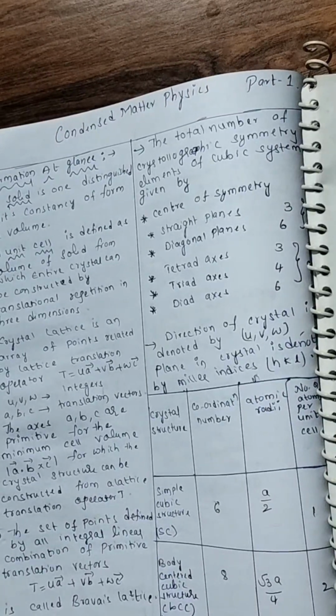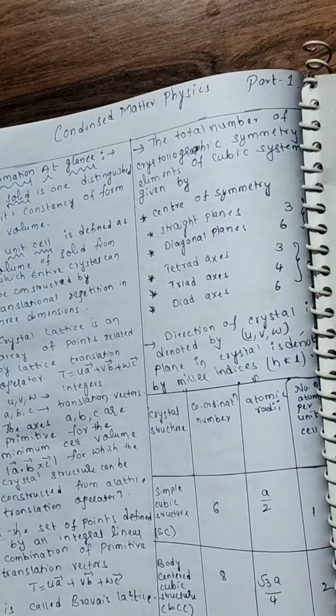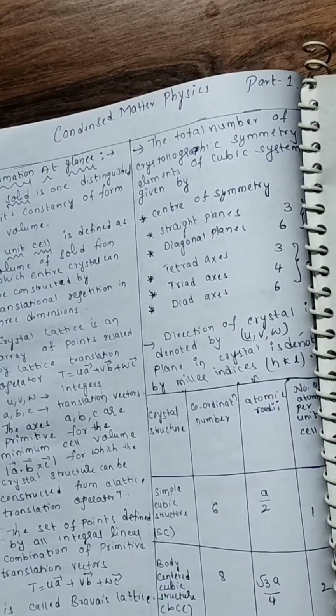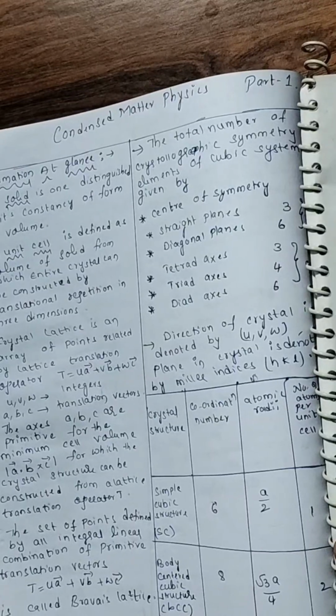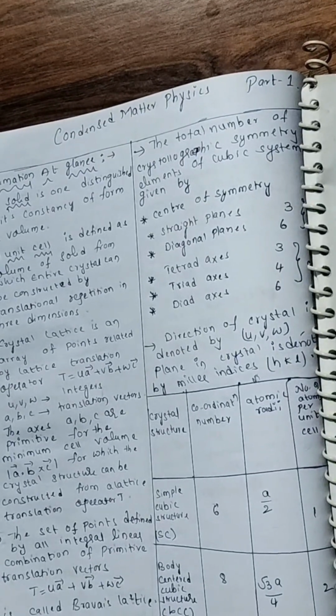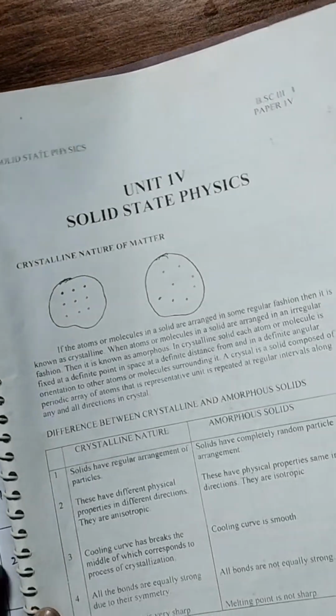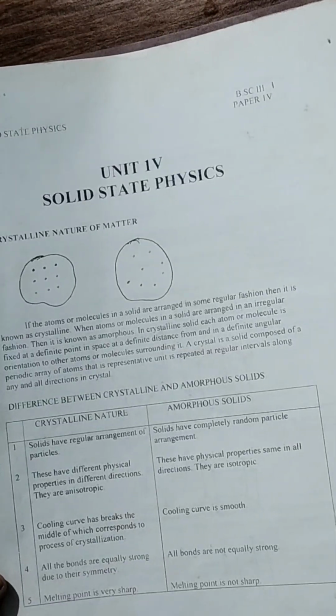Everybody. In this video, let us discuss the next chapter, condensed matter physics. First, let us go for some basic fundamentals regarding condensed matter physics. We can also call it solid state physics.